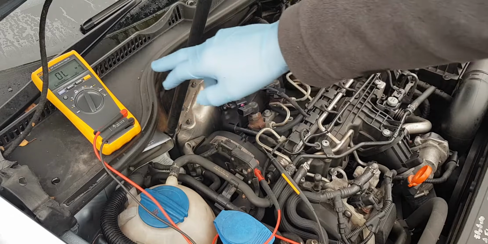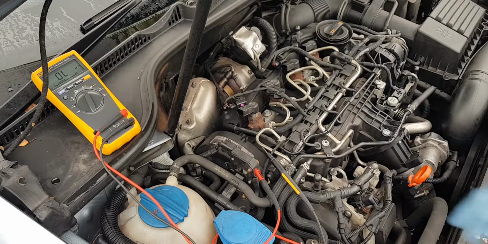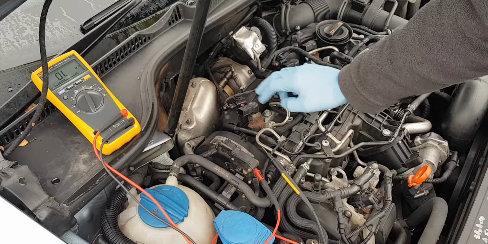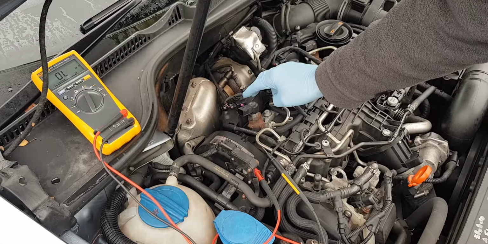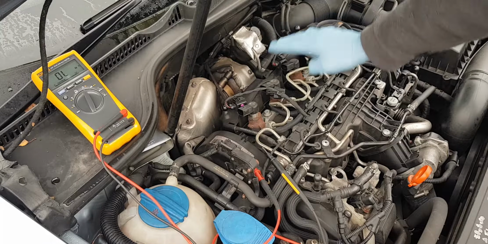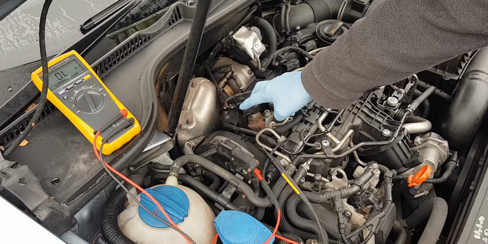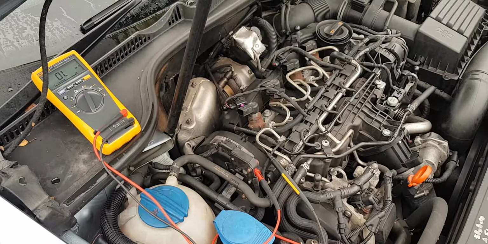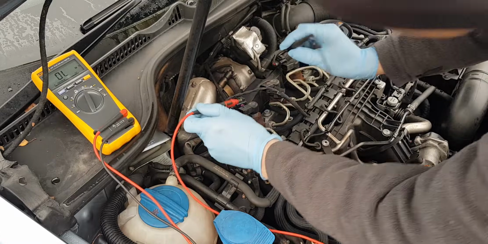I'm going to put my multimeter in the ohm, the resistance function. So I'm going to measure the ohms on each one of these 4 injectors. I have already checked the resistance on number 1, which I know is 100% good. So 1, 2 and 4 are working fine. I got 201 kilo ohms. It's quite hard to stabilize the pins.